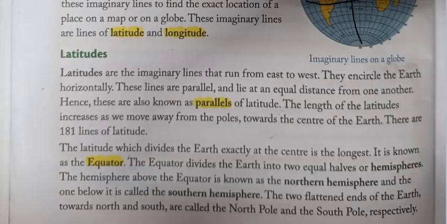Alright, so we'll read about latitudes here. Latitudes are the imaginary lines that run from east to west. They encircle the Earth horizontally. These lines are parallel and lie at an equal distance from one another. Hence, these are also known as parallel lines of latitude. The length of latitude increases as we move away from the poles and towards the center of the Earth. There are 181 lines of latitude.